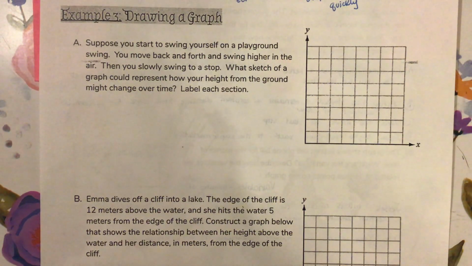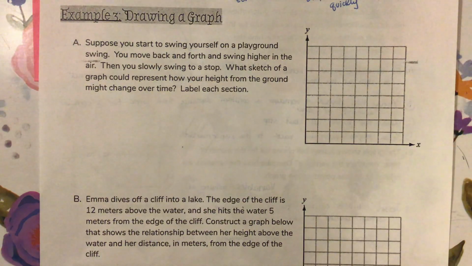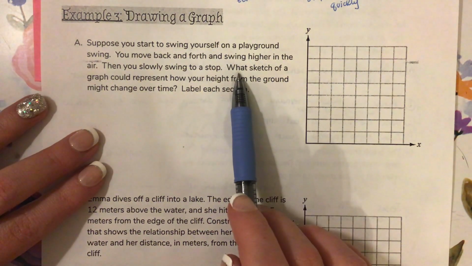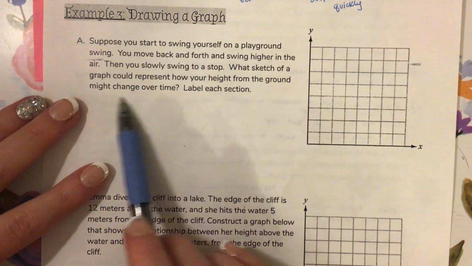Label each section. Now, I'm not going to go into too extensive detail because I know swinging has a lot of fluctuation in it based off of the variables that we have. But remember, let's locate what our variables are. What sketch of a graph could represent how your height from the ground might change over time?